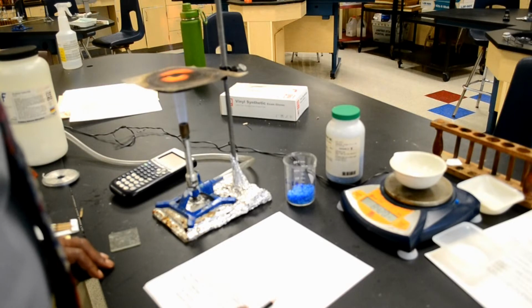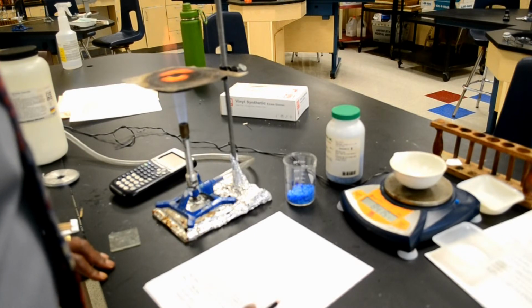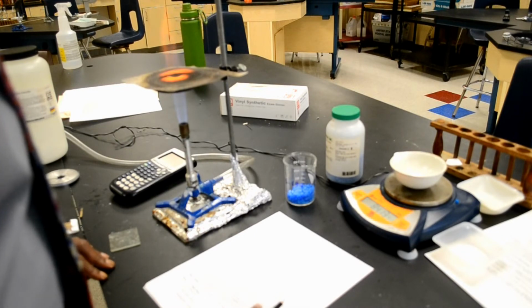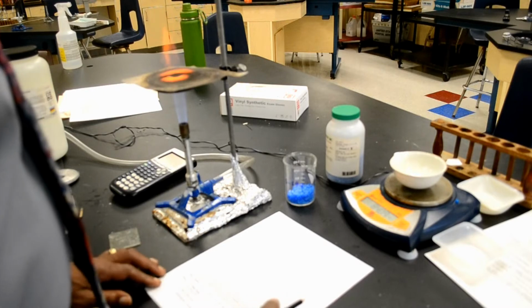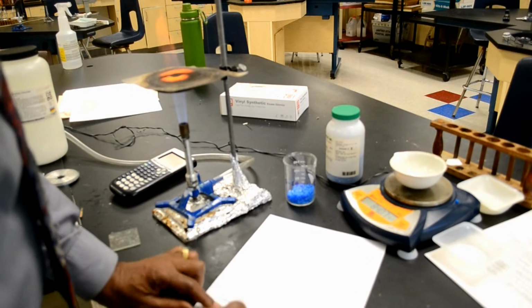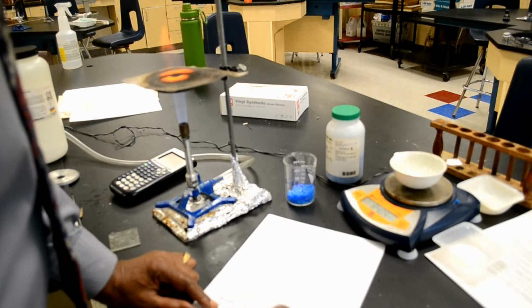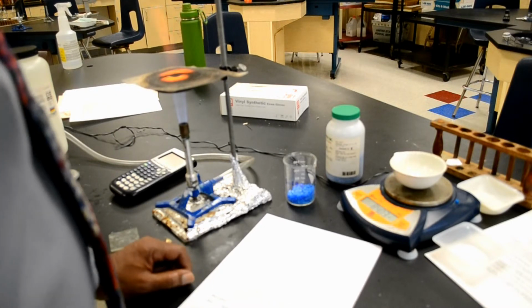Then it says allow the dish to cool for 2 minutes, which we're not going to do. Find the mass of the evaporating dish after it is set on the balance for 2 minutes, which we're not going to do. Haha. This is mass A in your data. So in my data, A is the mass of the evaporating dish, and it is 84.04 grams.